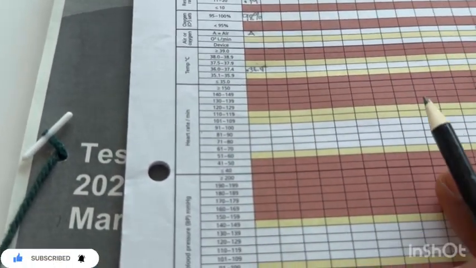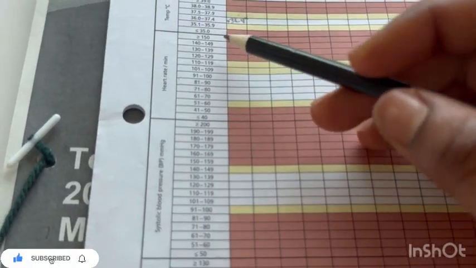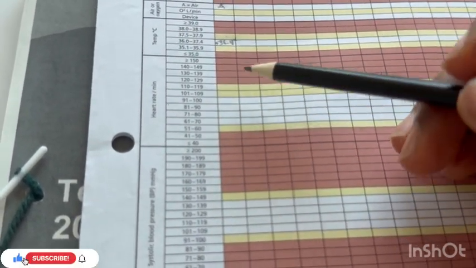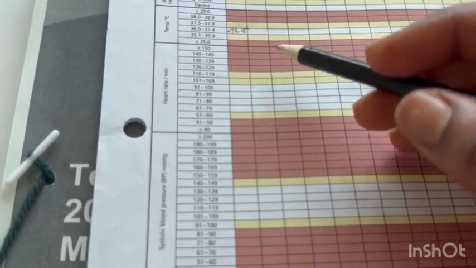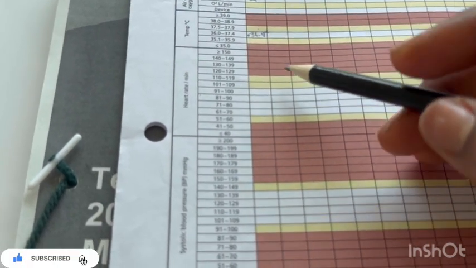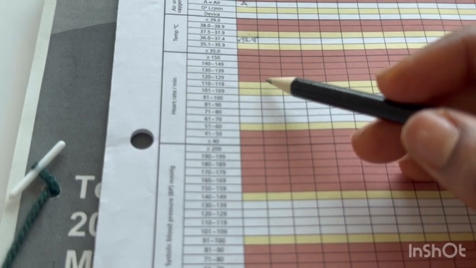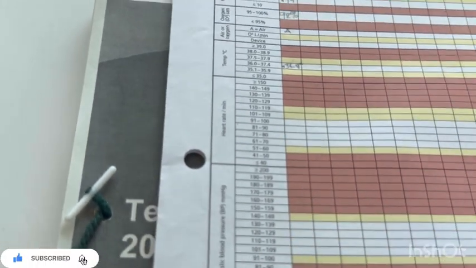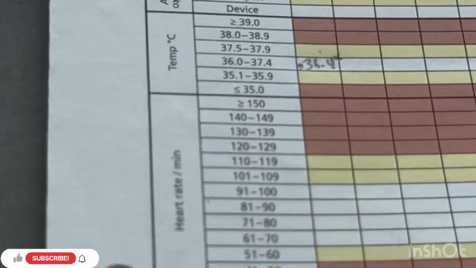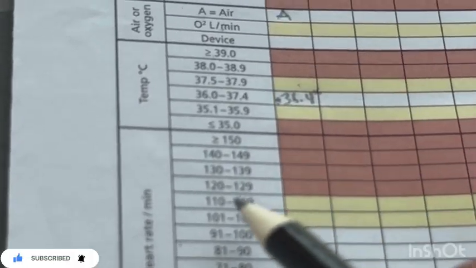All right, then we move on to the heart rate. So heart rate, also you can see all of that. So all that we are saying is that make sure that whatever the patient's actual observation is, you write it in the right space. So let's say for this patient, the heart rate is 110 beats per minute. Where are you going to plot it? So we can see that 110 beats per minute is in this box.